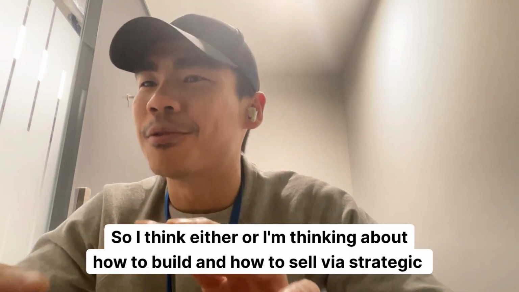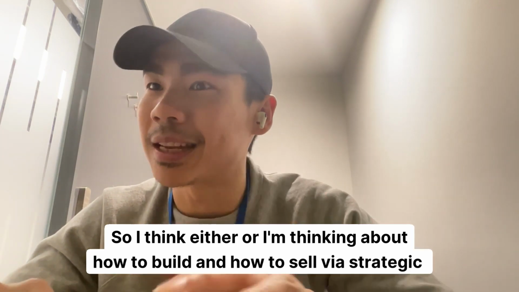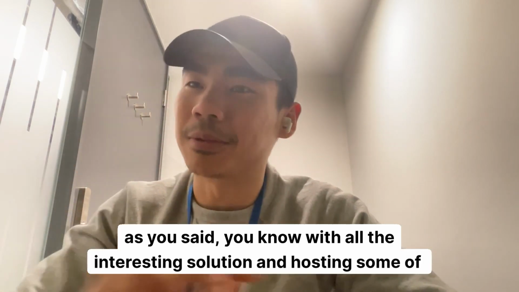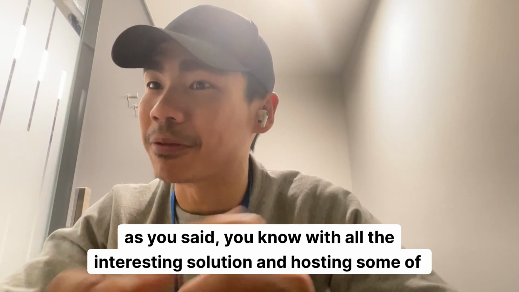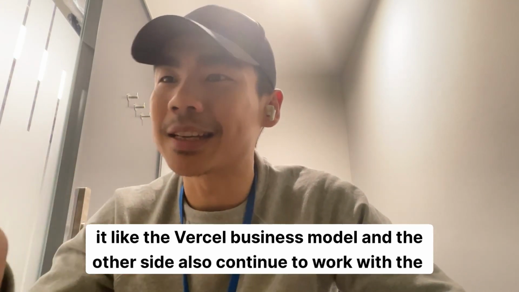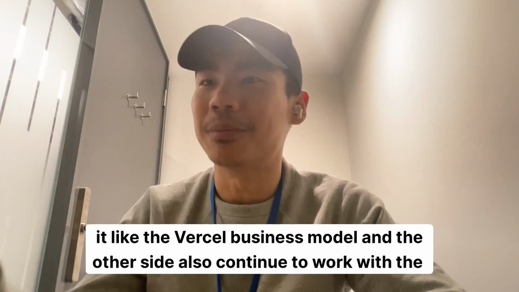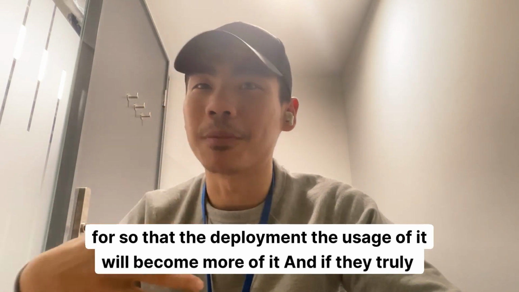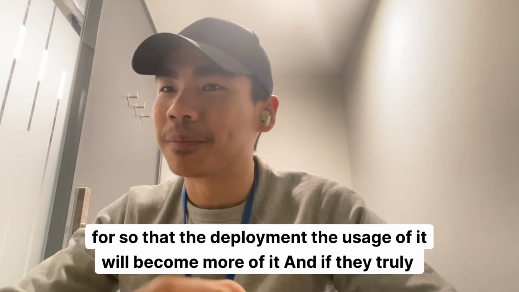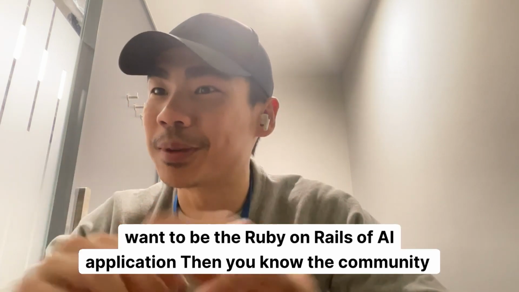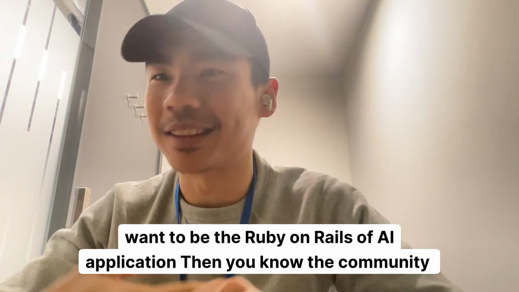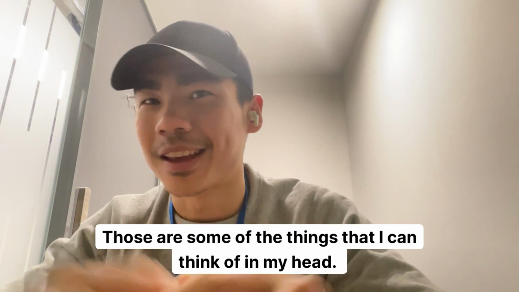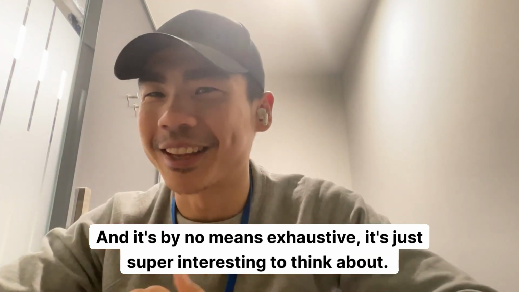So I think it's either or. I'm thinking about how to build and how to sell via strategics to reach some of the bigger players and bring in the ticket sizes, as you said, with all the interesting solutions and hosting some of it, like the Vercel business model. And on the other side, continue to work with the community to build out all the key functionalities that people are looking for, so that deployment and usage will grow. And if they truly want to be the Ruby on Rails of AI applications, then the community build is super interesting. So those are some of the things I can think of off the top of my head, and it's by no means exhaustive. It's just super interesting to think about.